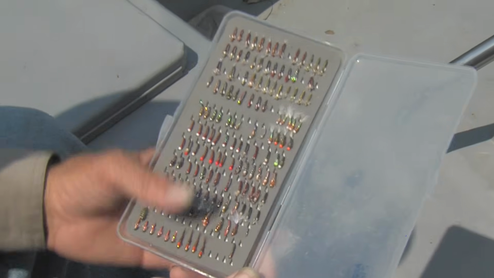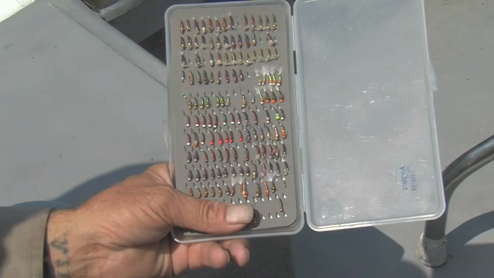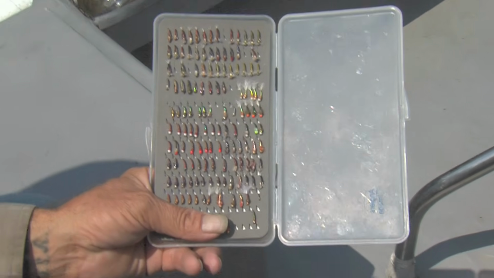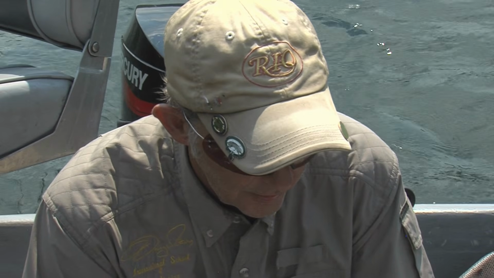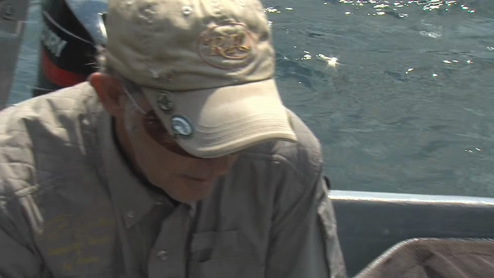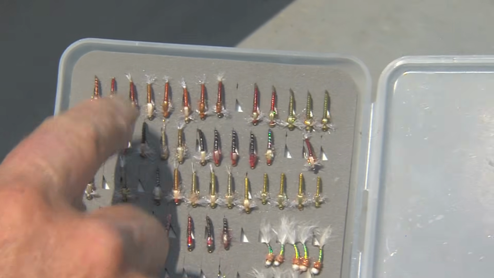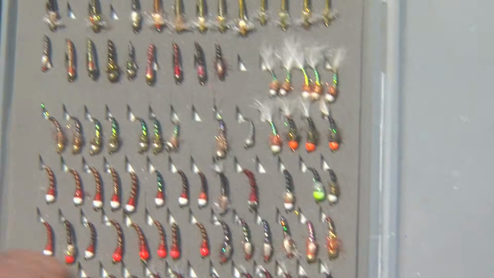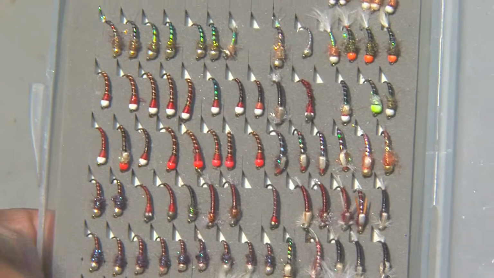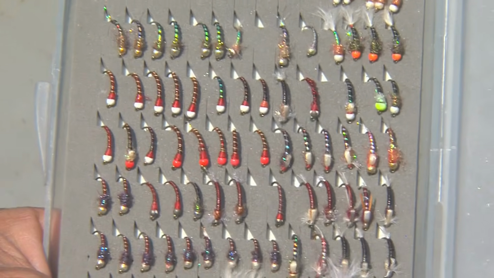Obviously, I increased to some extent the overall size of my midge patterns to suit this kind of water and deep water drifts, and these average pretty much between size 16s and 14s. As you can see in my midge box here, for this higher water scenario, I got a lot of variations, different colors. I've got red midges, olive midges, tan midges, orange midges.